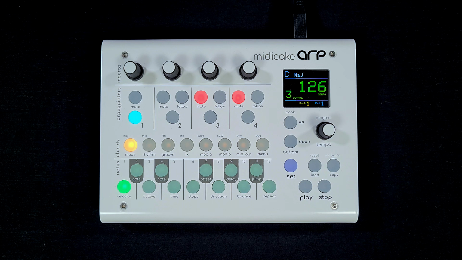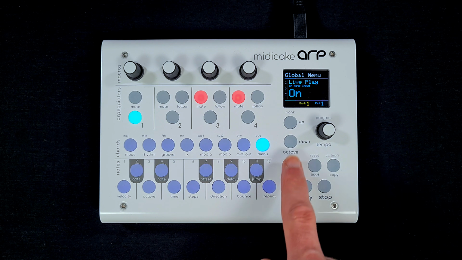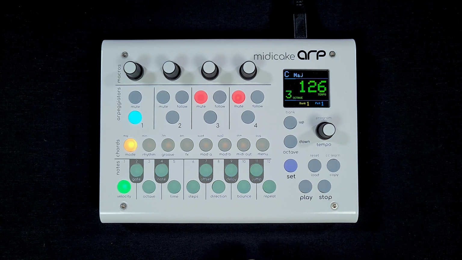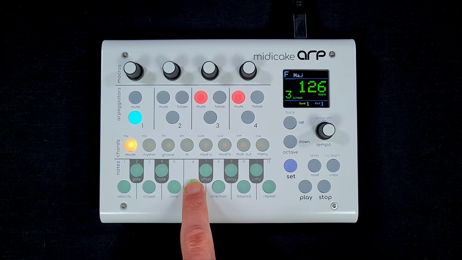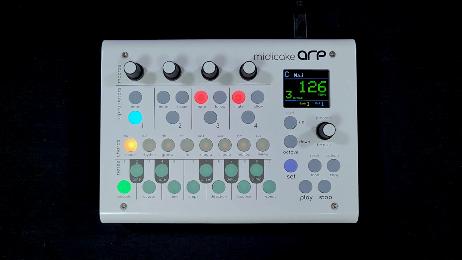Live play can be disabled completely via the menu. Press Set and then the Menu button until you see Live play on note input. This is handy if you want to set the chords, but not invoke the sound when you press buttons or keys on a keyboard. Live play is great for experimenting and exploring, but there's a much easier way to stay on the beat.